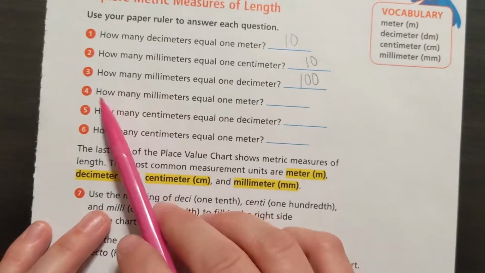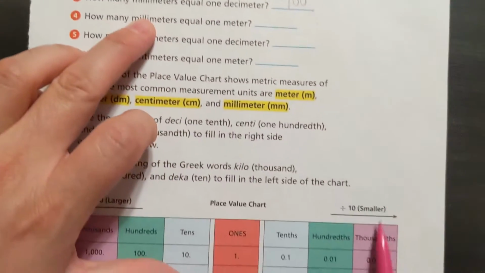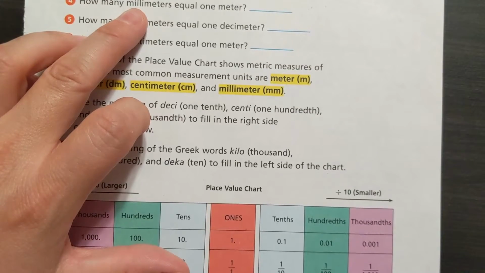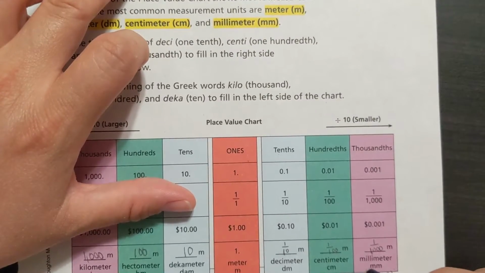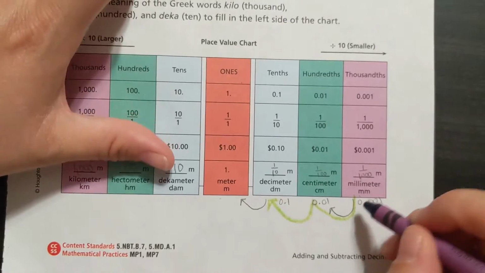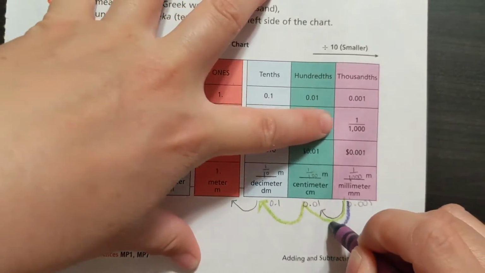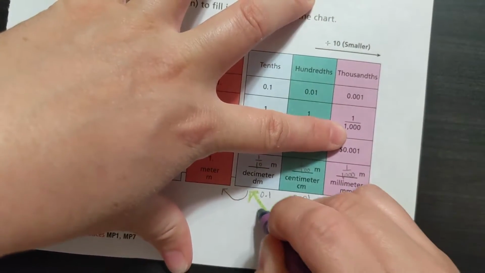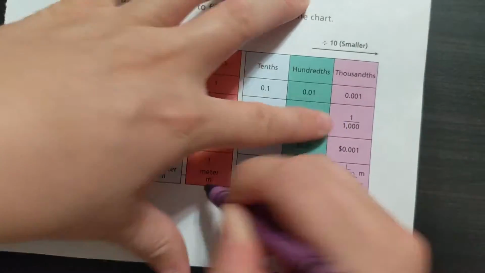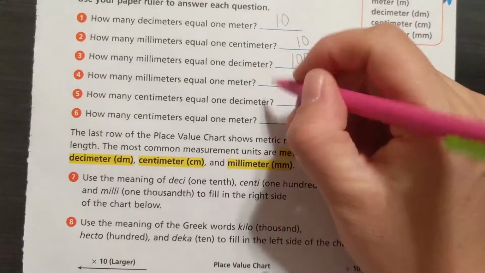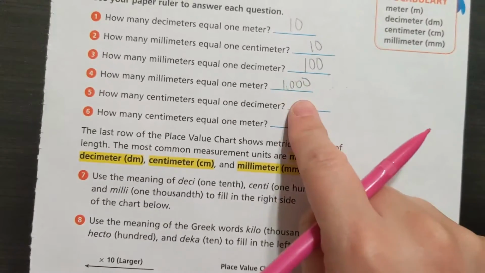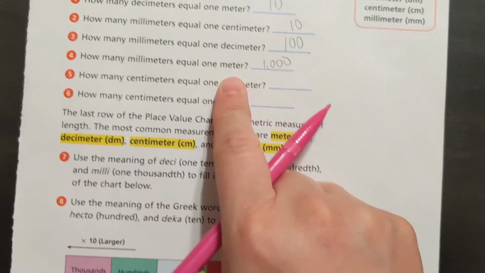Okay, next. How many millimeters, again at the bottom here, equal 1 meter? Let's use purple this time. We're going clear from purple to red. Here we go. That's times 10 times 100, 1,000. There are 1,000 millimeters in a meter.